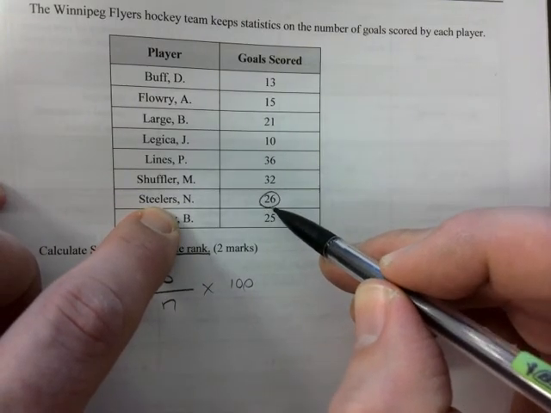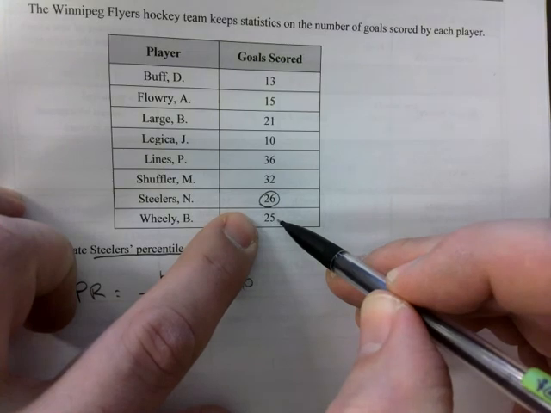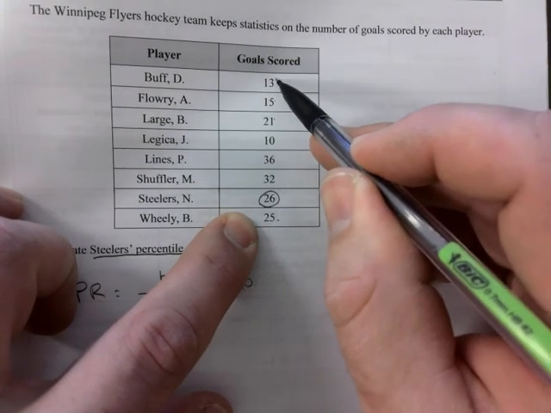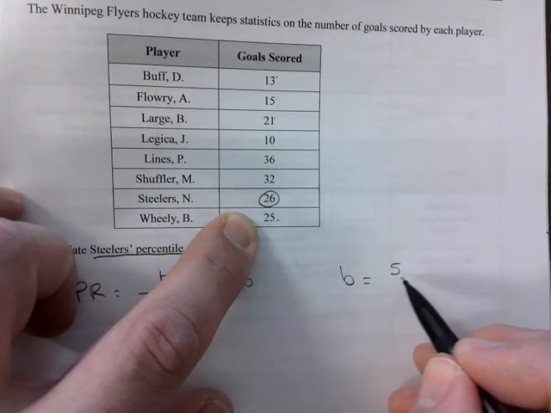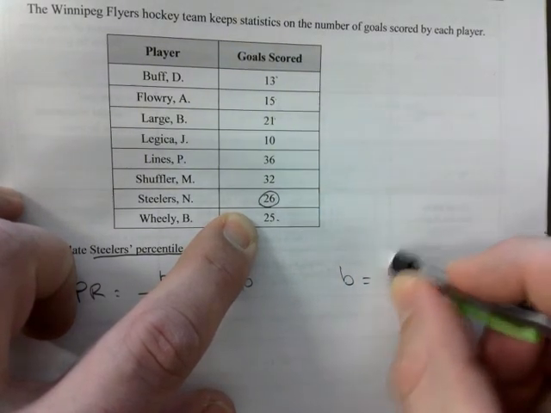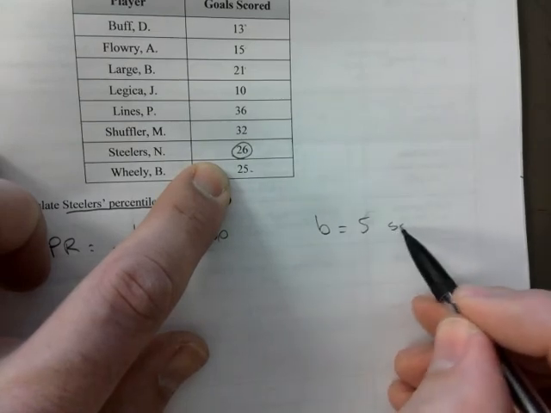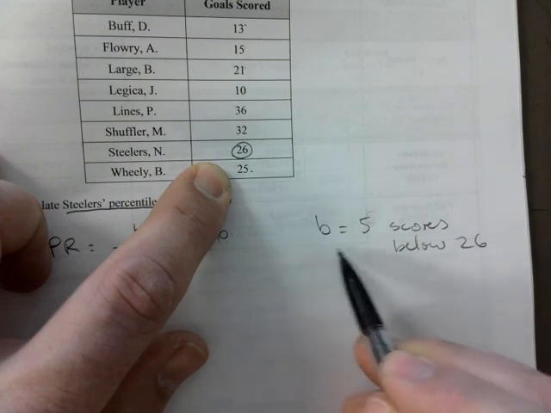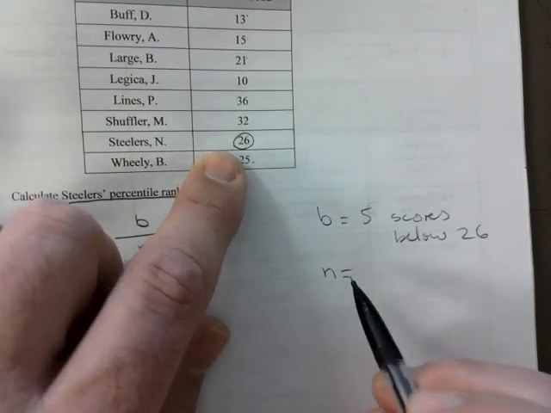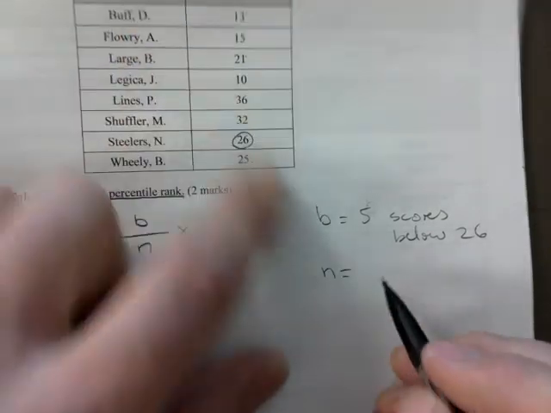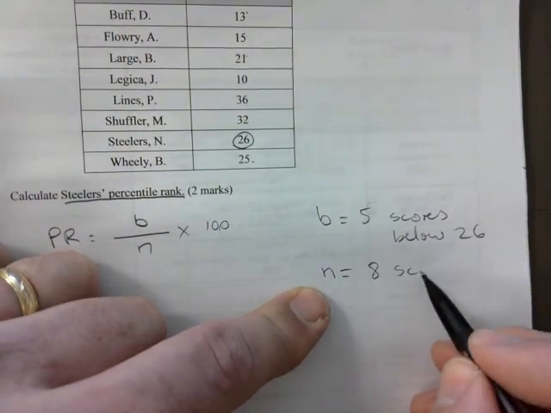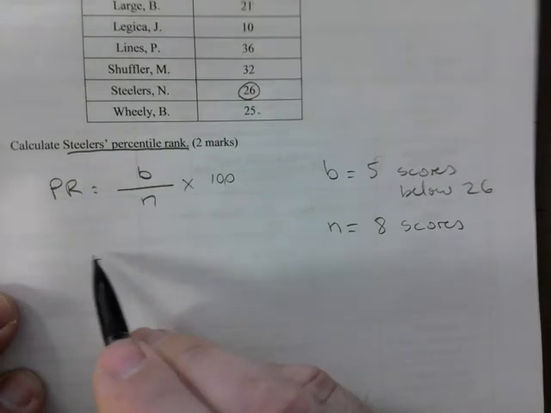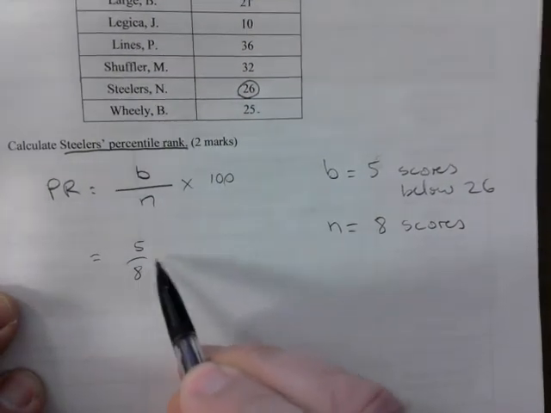How many scores are below 26? 1, 2, 3, 4, 5. 5 scores below 26, so that's how you can find your B. And in this case, 2, 4, 6, 8, 8 scores in total. So you just plug in: it's 5 over 8 times 100.